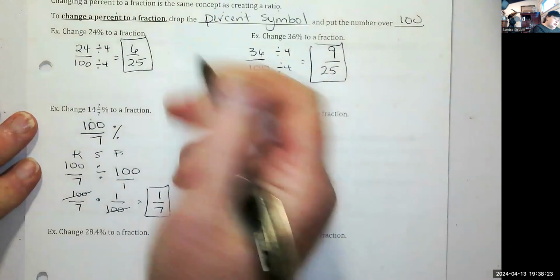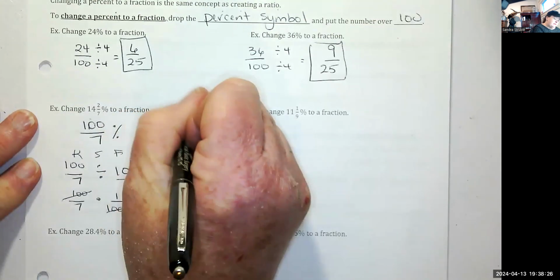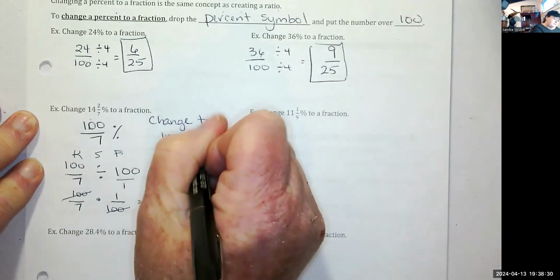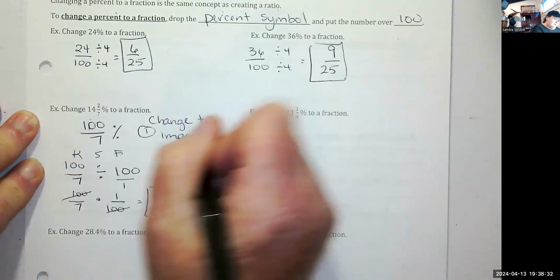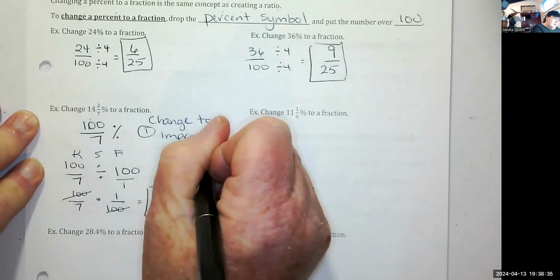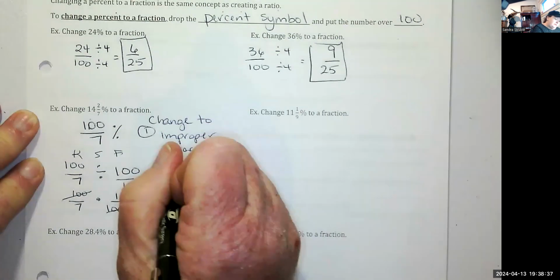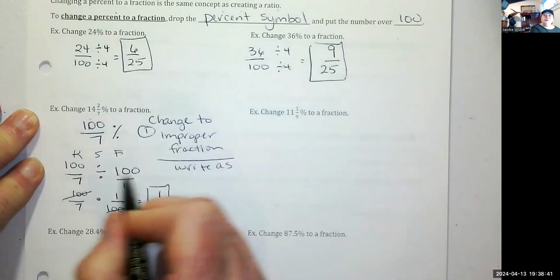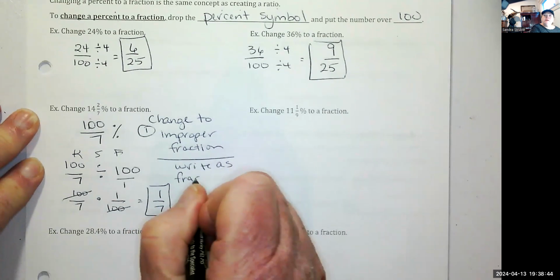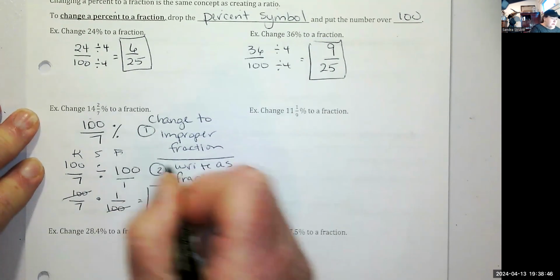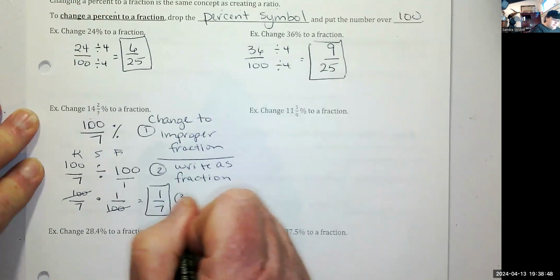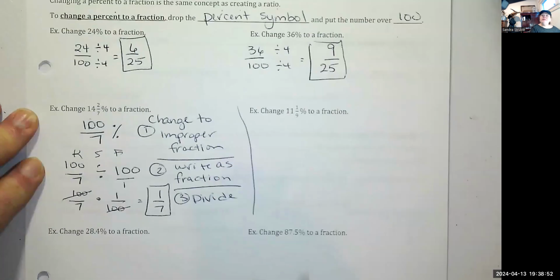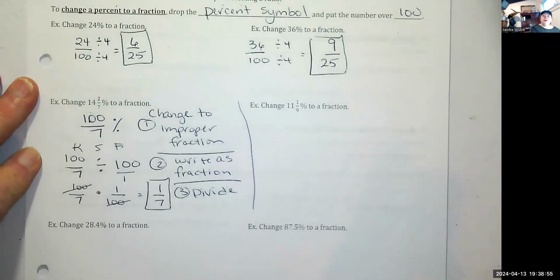So you're going to change to an improper fraction. Then you're going to write it as a fraction, dropping the percent and dividing by 100, and write as a fraction. And then the last is to divide. All right, pause the video and do this next one yourself, and then come back and check.